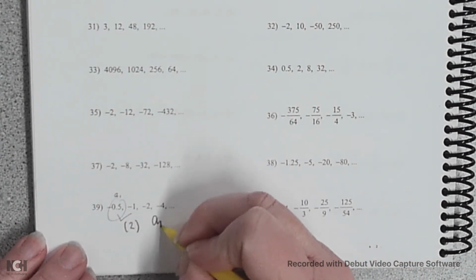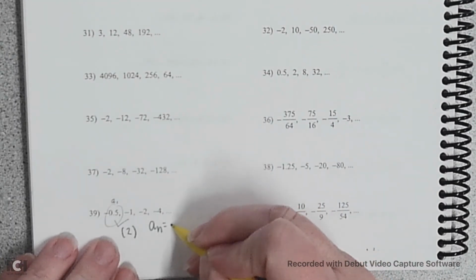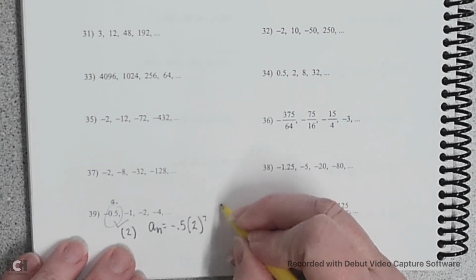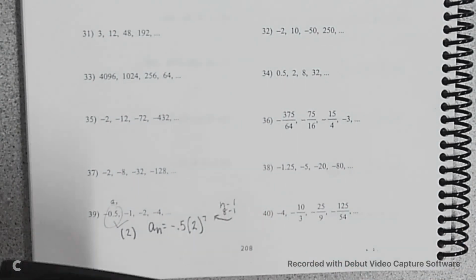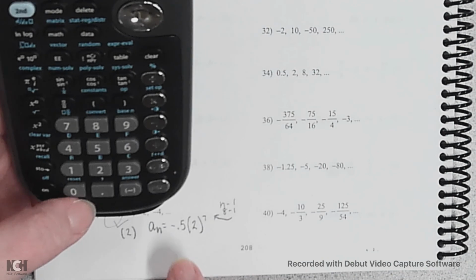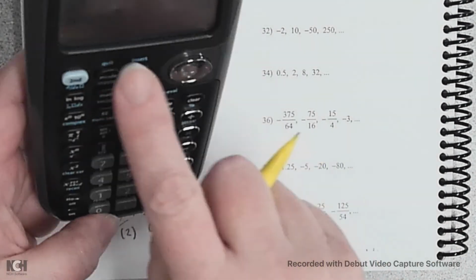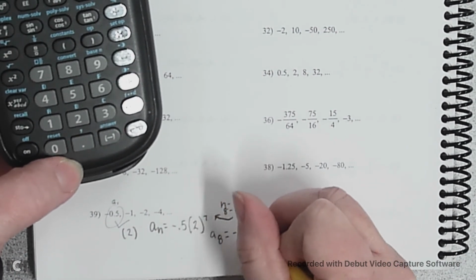Let's put this in our formula. A sub n equals, remember, up here in our formula, we put our a sub 1 in first, times our ratio. So our a sub 1 was -0.5 times 2 to the power of 7, because remember, n minus 1, this was 8 minus 1, which gives us 7. So 2 to the power of 7 equals 128, times 0.5 equals 64. Oh, it should be negative 64. I forgot about the negative, sorry. It should be negative 0.5, I apologize. So a sub 8 equals negative 64.